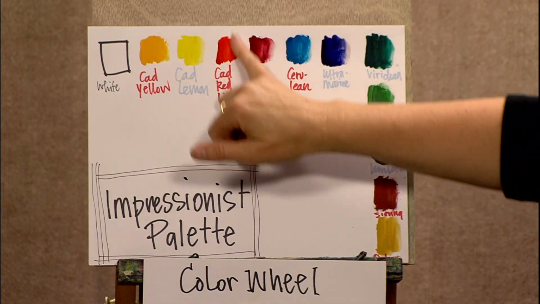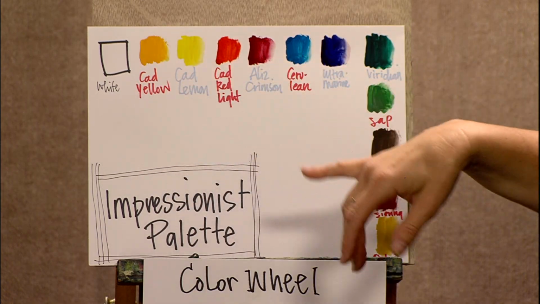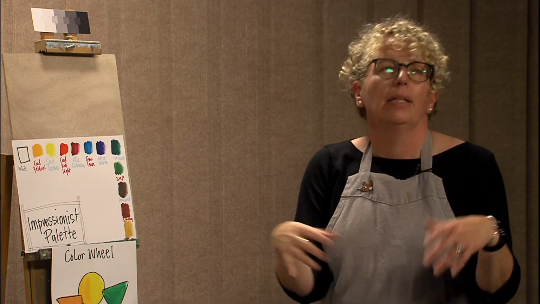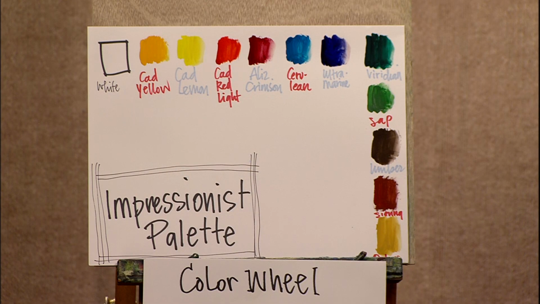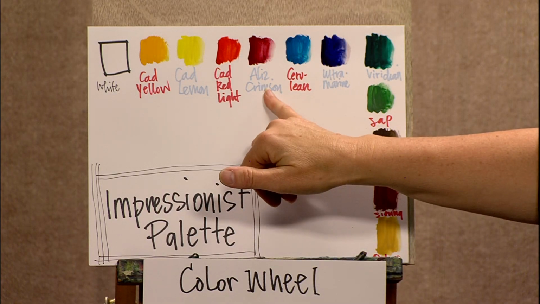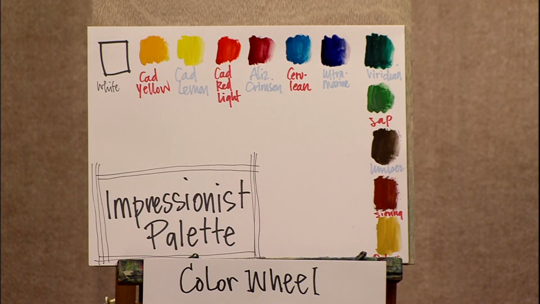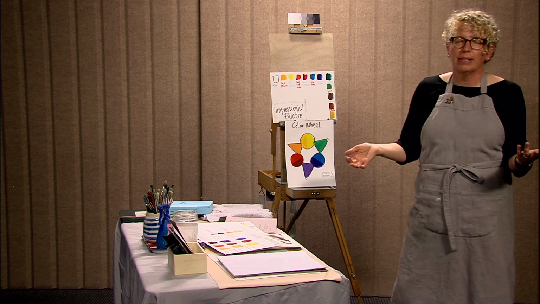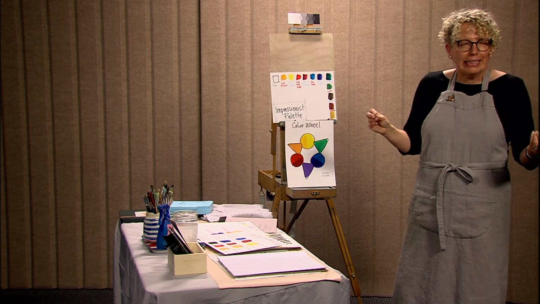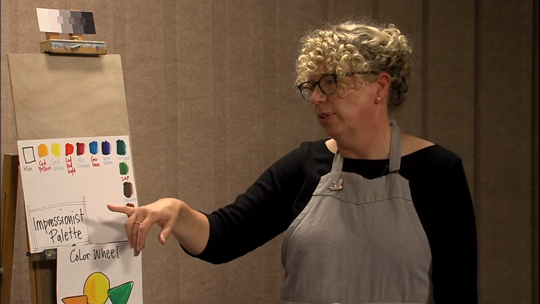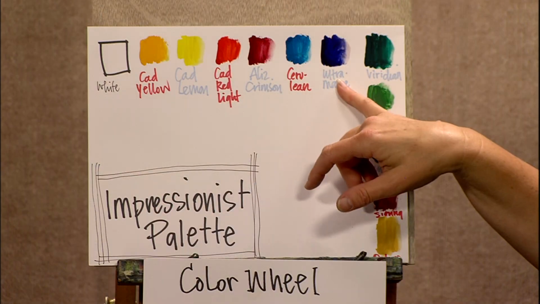These are going to be very expensive colors because cadmium is expensive and they are very highly concentrated. This is alizarin crimson. What a fantastic word. When I first started painting, I called it alizarin or something, but alizarin crimson, gosh, beautiful. Cerulean, and then ultramarine blue.